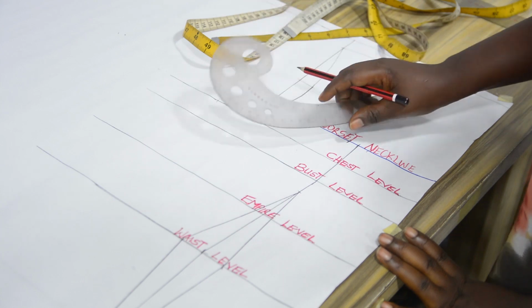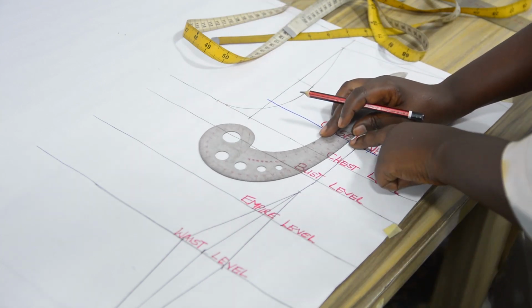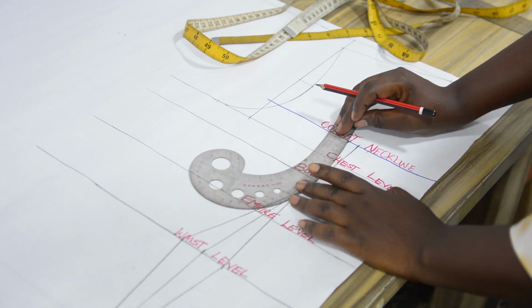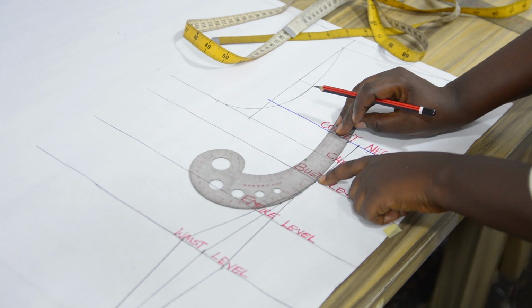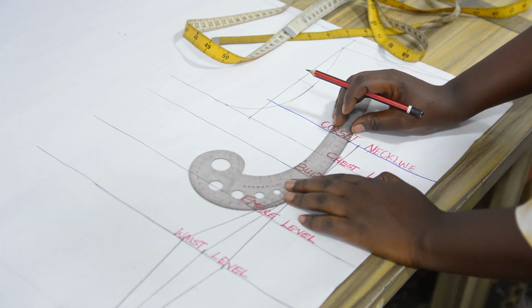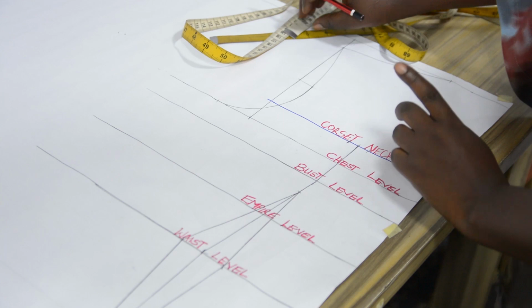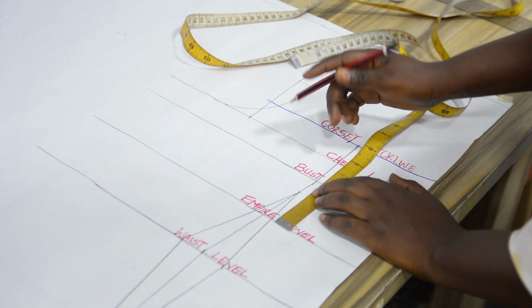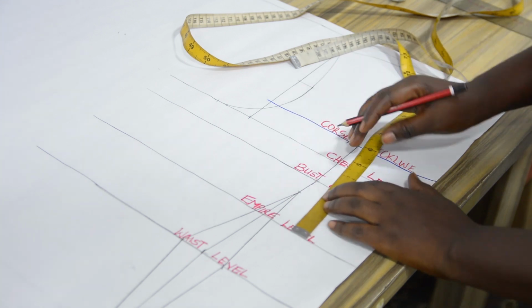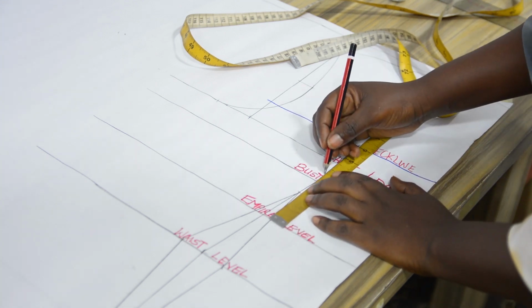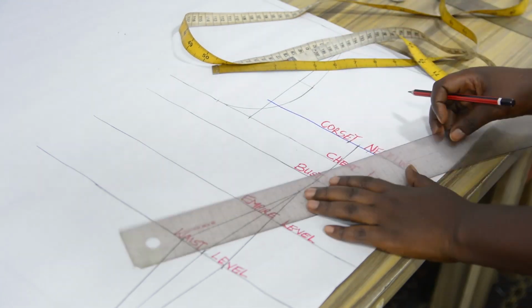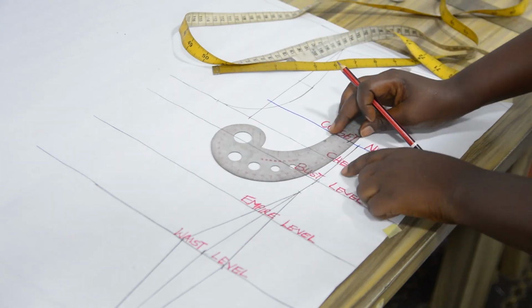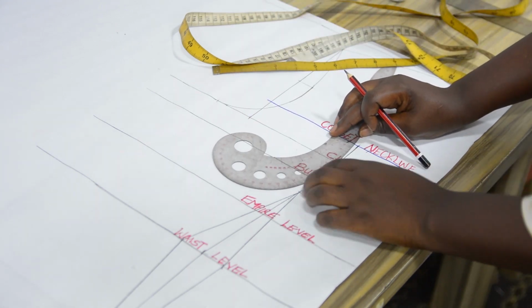I will be making use of my curve ruler in order to move the dart away from the bust point. If I position my curve ruler like so, automatically my dart connection will not get to the bust point. But if you don't have a curve ruler and you want to make use of a straight ruler, make sure you measure half of an inch or 0.75 upward from your apex, which is here. So you take it upward like so before connecting your dart with your straight ruler. But if you make use of a curve ruler, automatically your dart connection will not get to the apex.